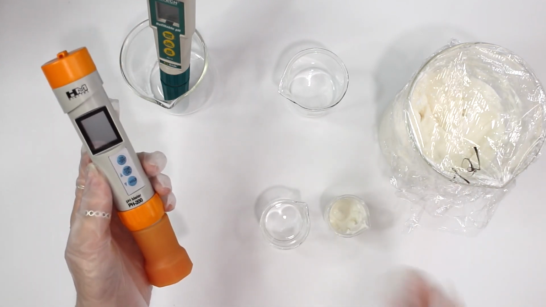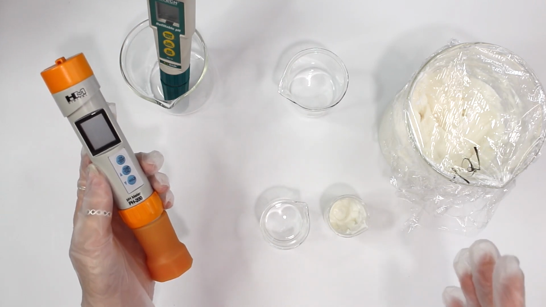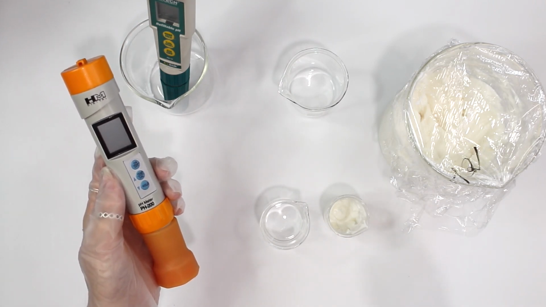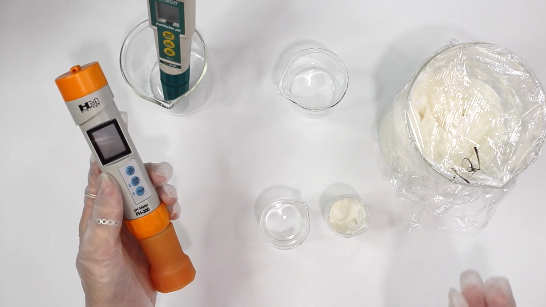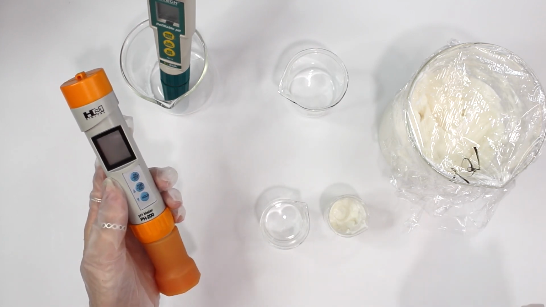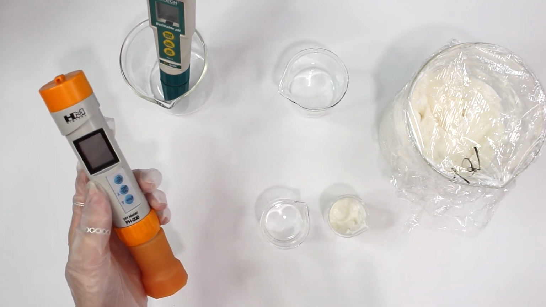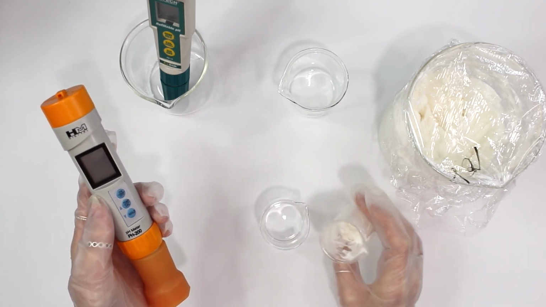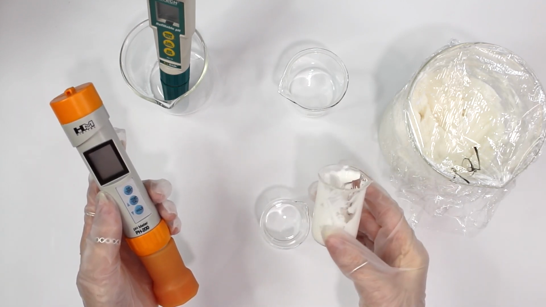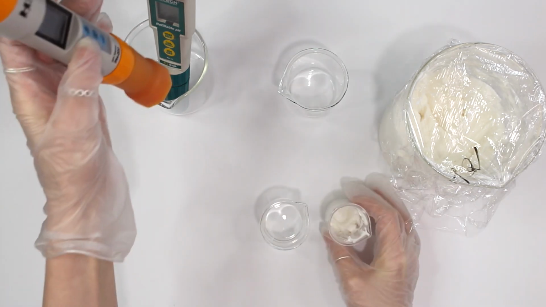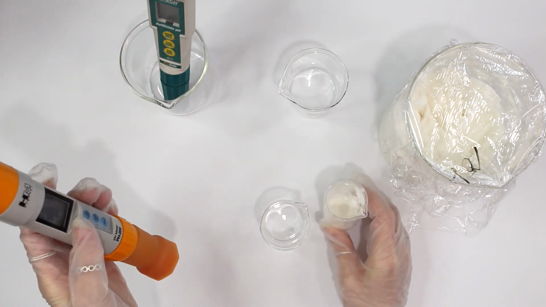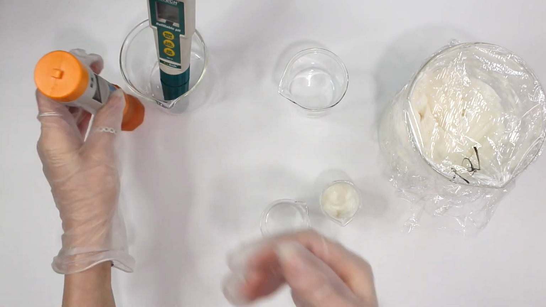But there is some controversy in the formulating community on if that's actually an accurate way of taking the pH, because as we discussed, water does have a pH of 7, so it's neutral. So when you add water to something, theoretically you would think the water would raise the pH. Some argue that it's not enough to raise the pH. I'm gonna test it out here to see what the results are.